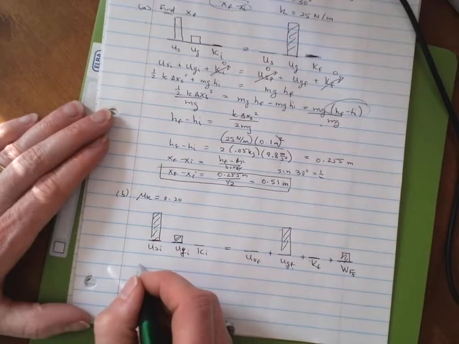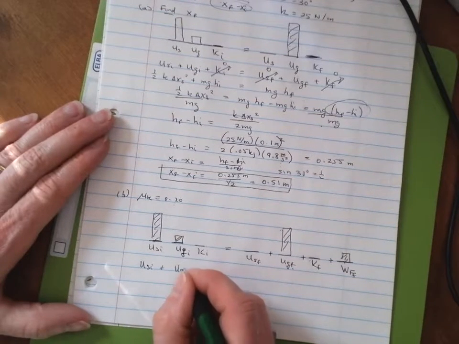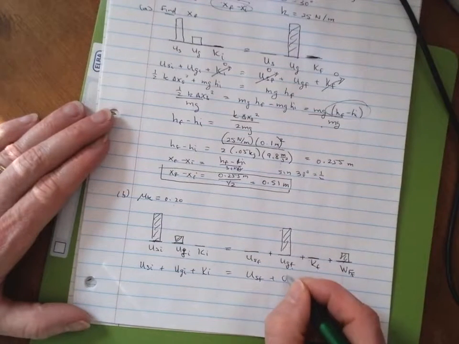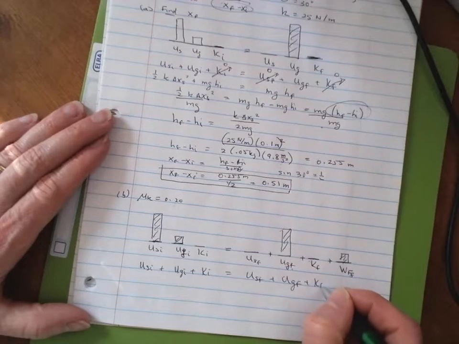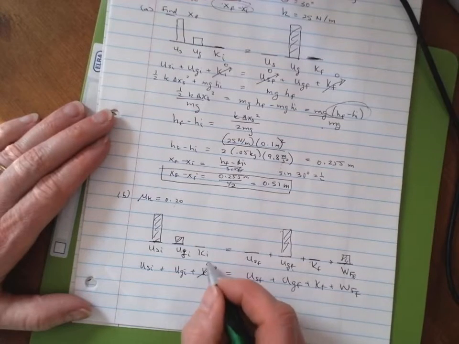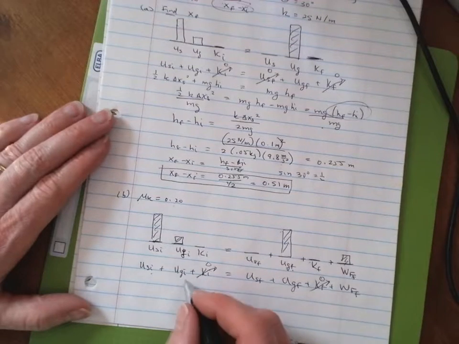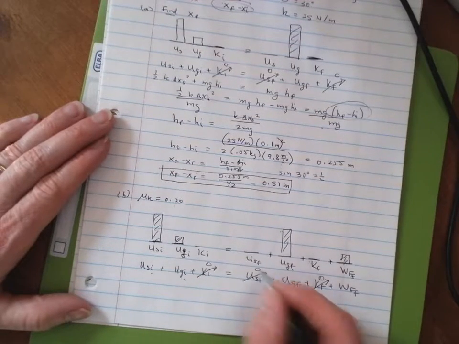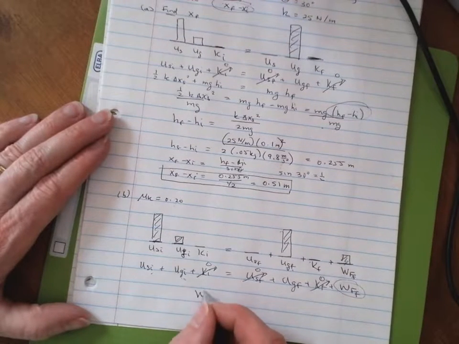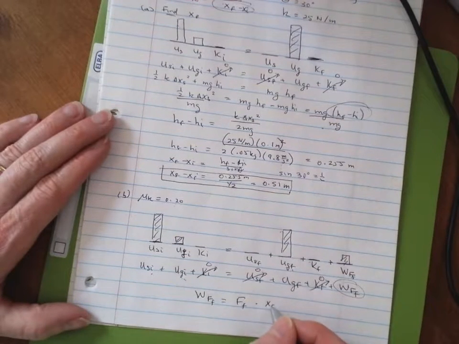And then we can fill things in, right? So we have initial spring energy, initial gravitational potential energy. We'll just put all these terms in and cross them out in a second. UG final plus K final plus the work done by friction. Okay, so it starts at rest, so kinetic initial is 0, it ends at rest, final kinetic is 0. It does have spring energy and potential. Initially it has no spring energy at the end. So very similar, except that we have this issue, right? And the work done by friction is the force of friction times x final minus x initial.